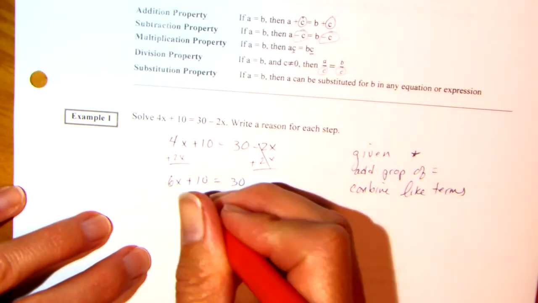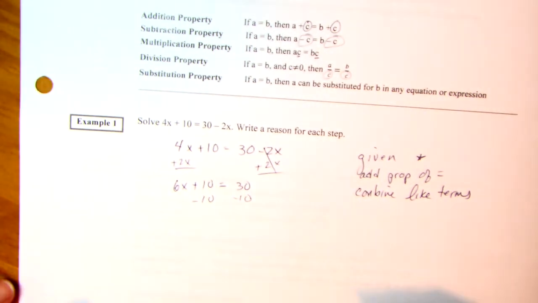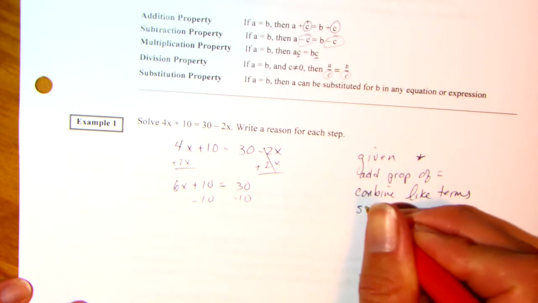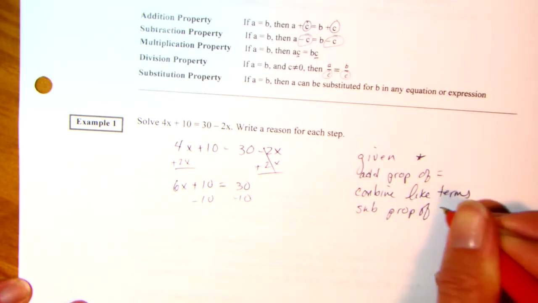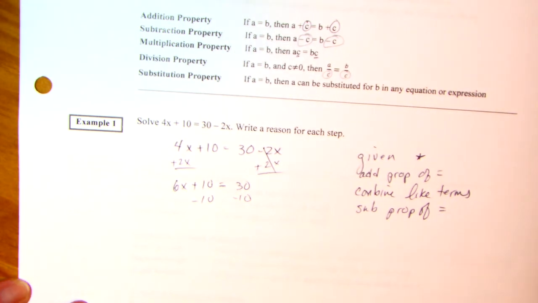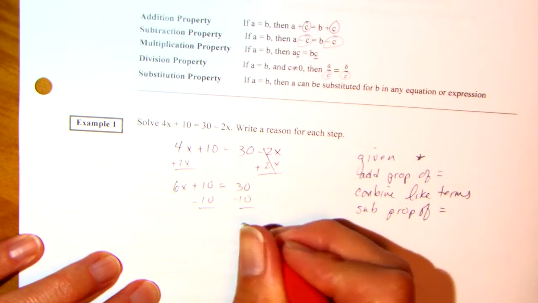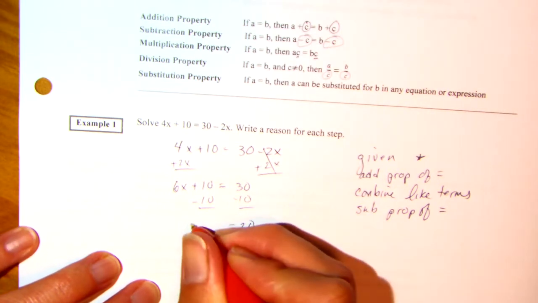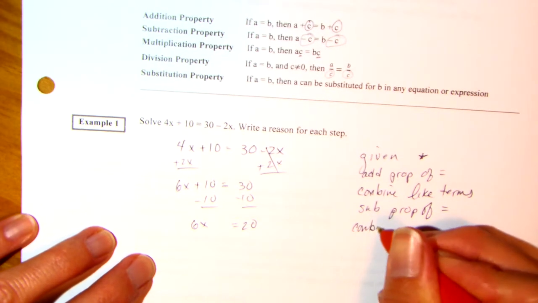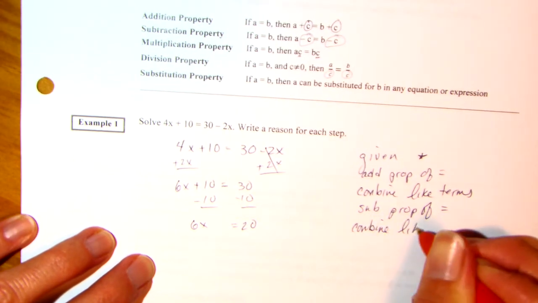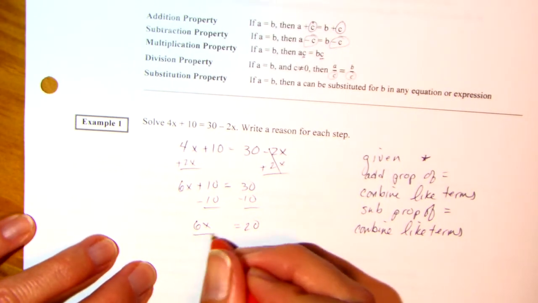Now I'm going to subtract 10 on both sides. Why are we doing that? Subtraction property of equality. Go ahead and abbreviate as long as you know what these mean. Here I'm going to be combining like terms: 20 on that side, 6x on the left side. And then divide both sides by 6.